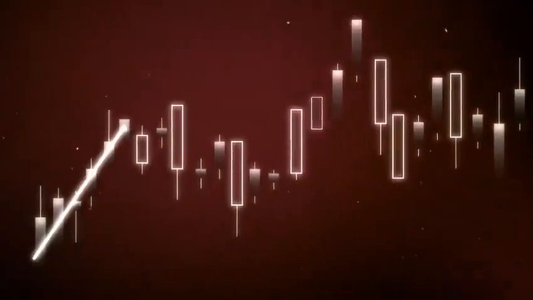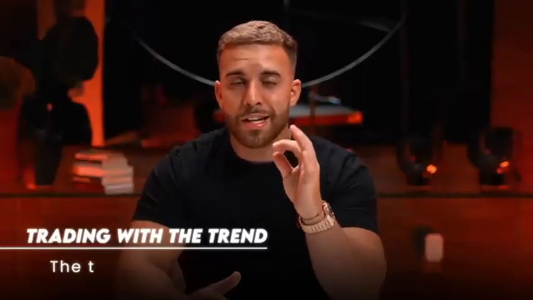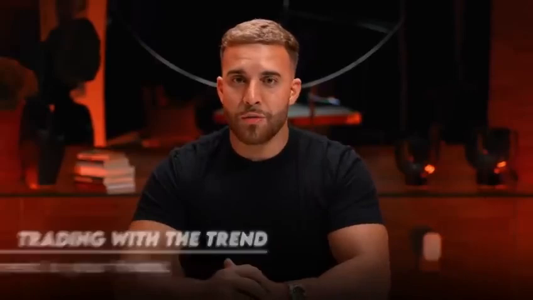So these candlestick patterns create a pattern with it. And these patterns create trends to the upside or trends to the downside. And the key to trading is trading with the trend. The trend is your friend. I know it might be cringe. I know you might have heard it a million times, but it's what I do every single day.